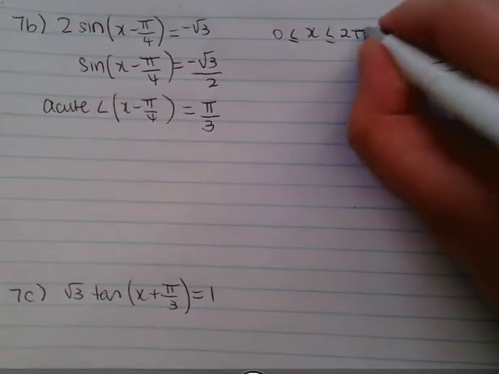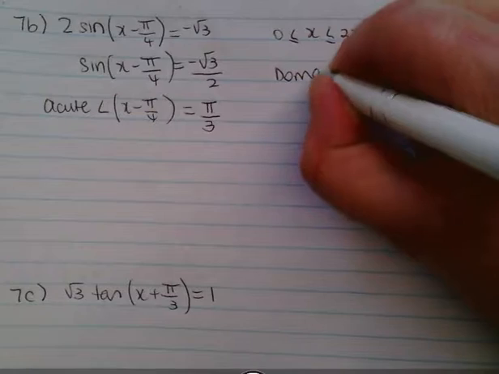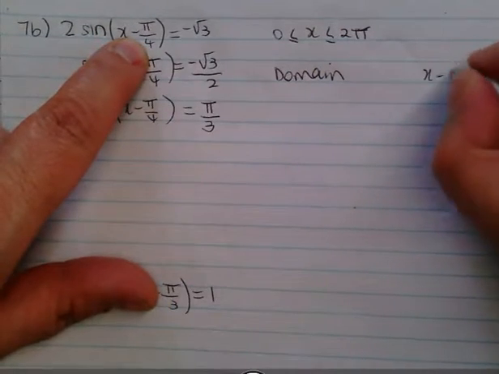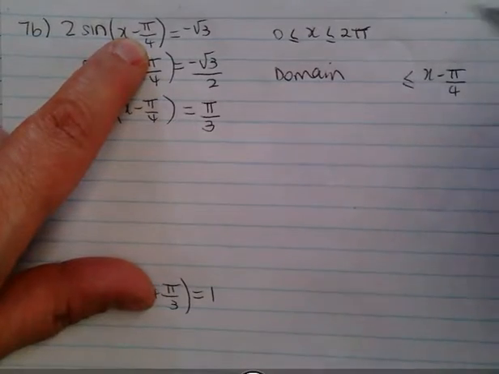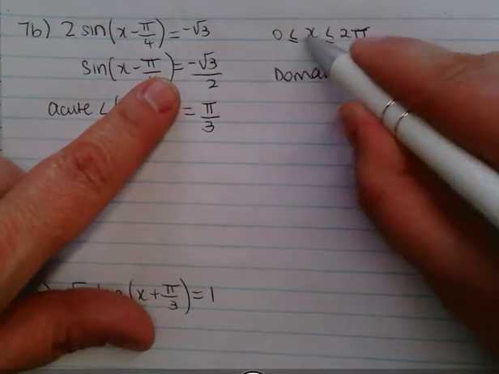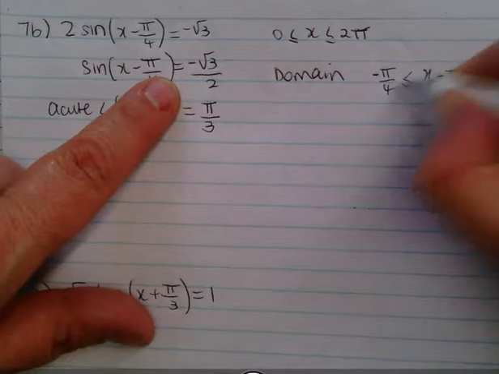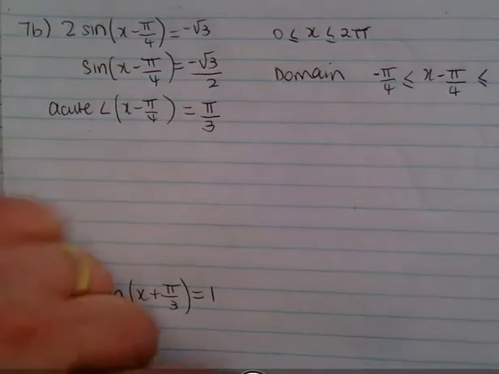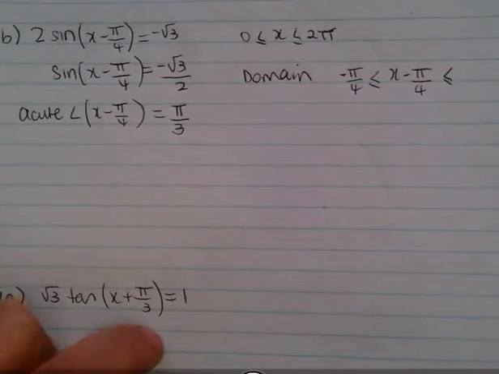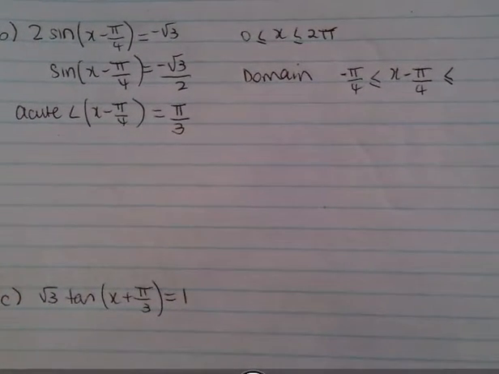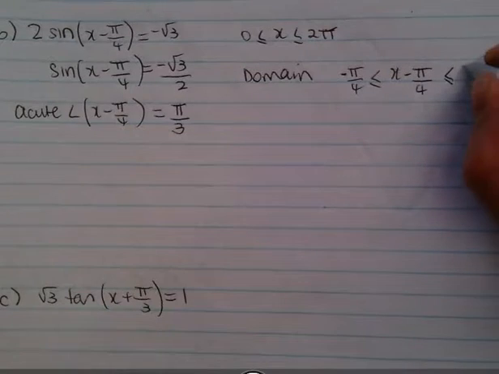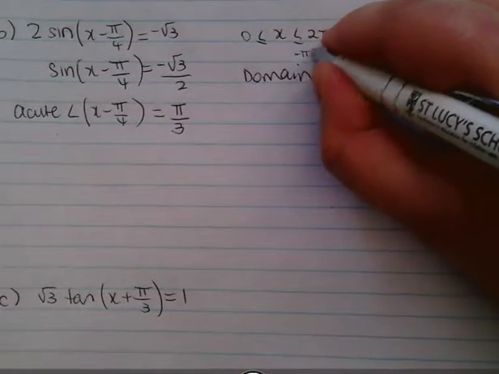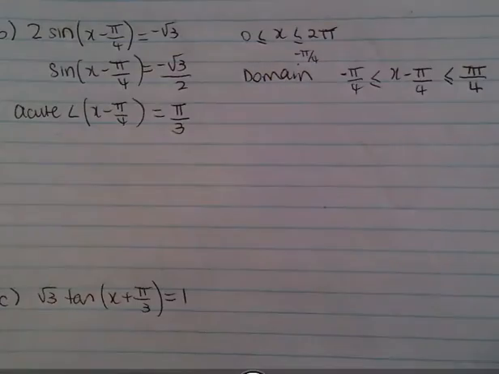So what haven't I done? I haven't done my new domain. So with my new domain, I must do x minus pi on 4. So we have to subtract pi on 4 from each of these. So we get negative pi on 4 is less than or equal to x minus pi on 4, which is less than or equal to, now 2 pi minus pi on 4, that's 2 minus a quarter. That's 1 3/4, or 7 pi on 4. Okay, so I'm subtracting pi on 4 from each of those.